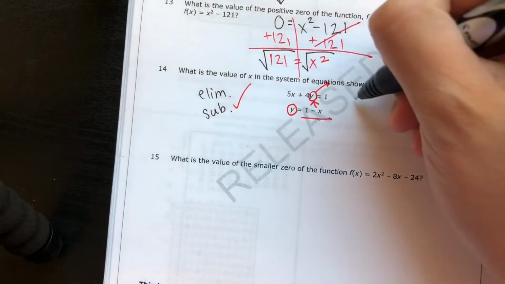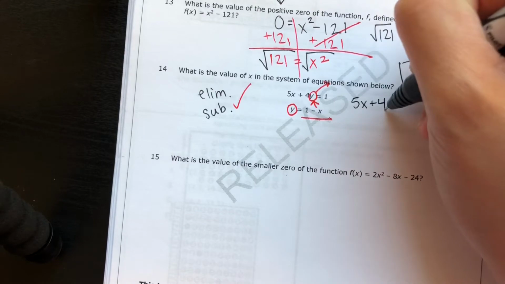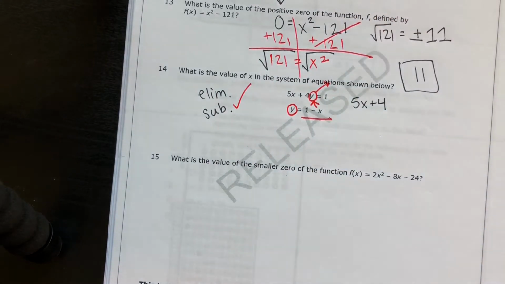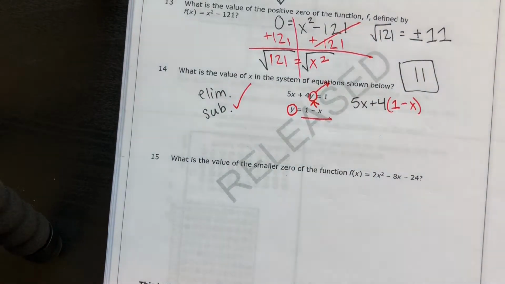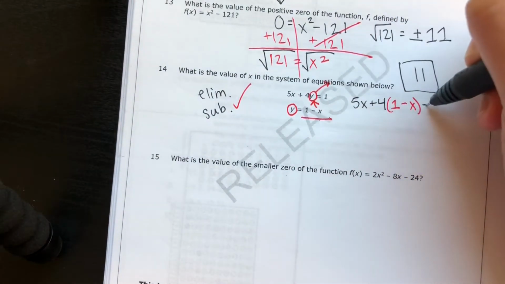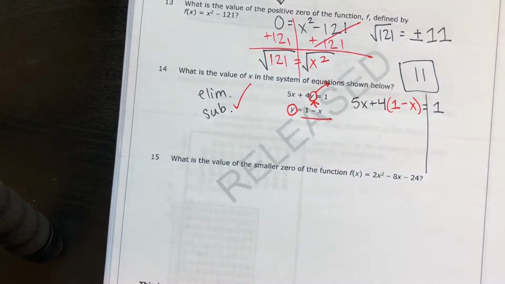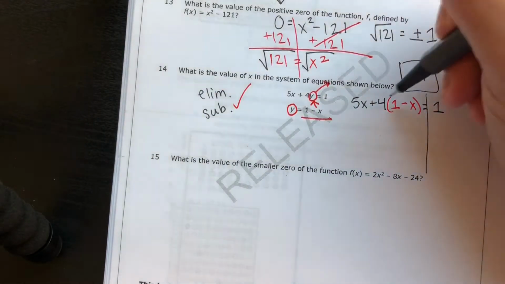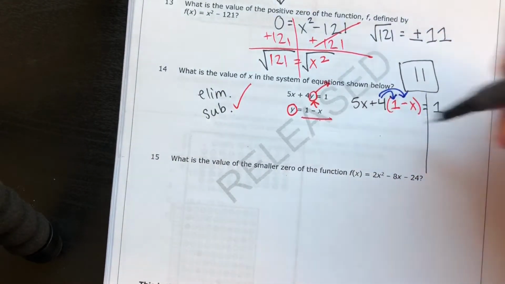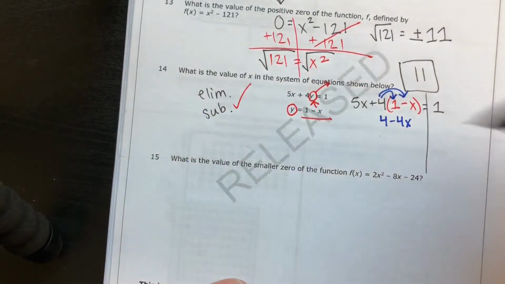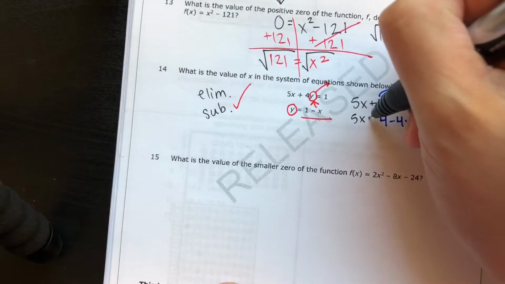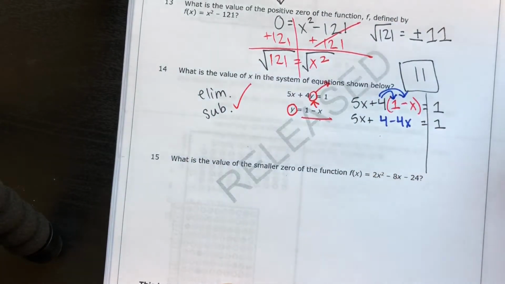I'm going to set up this equation, 5x plus 4, but instead of putting y, I'm going to put what it's equivalent to. That's 1 minus x, and then don't forget to drop down everything in the equation, the equals 1. Let's draw my river, and now I'm going to solve. Distribute this 4 first. This becomes 4 minus 4x, and now I'm going to drop down the rest of the equation, 5x on the left side equals 1 on the right side.